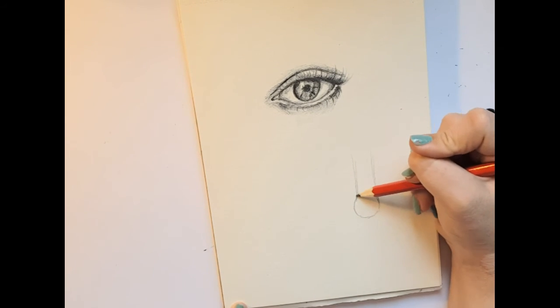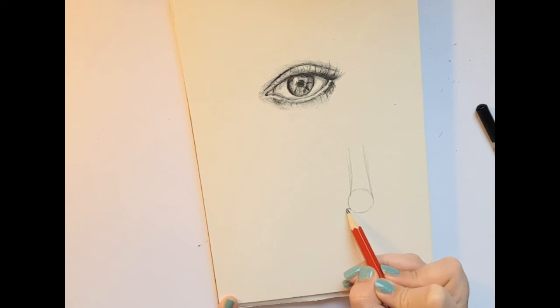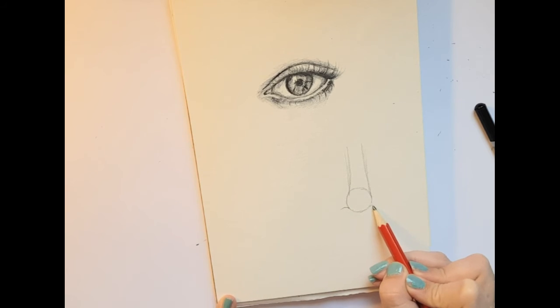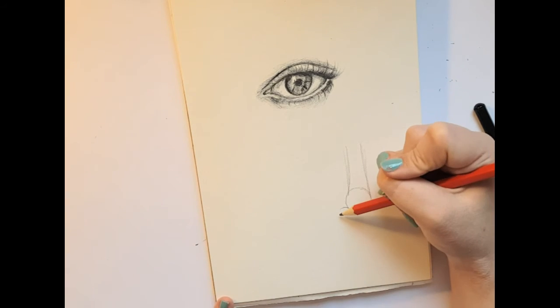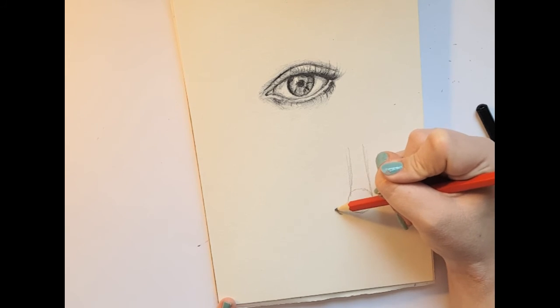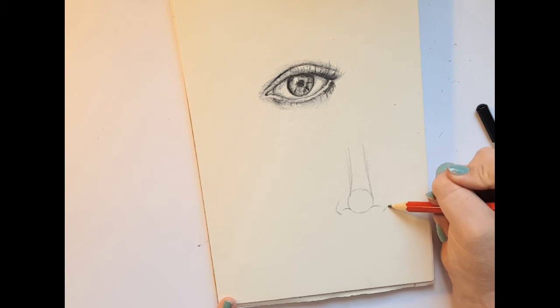Try to curve them a little bit. Do two lines on either side, so little curved lines, and this is going to be the nostrils. And then another two curved lines on the side of those nostrils. See, we're turning into a nose already.